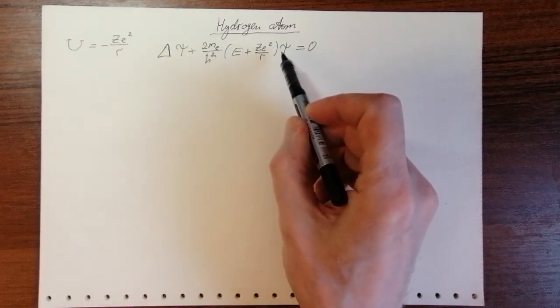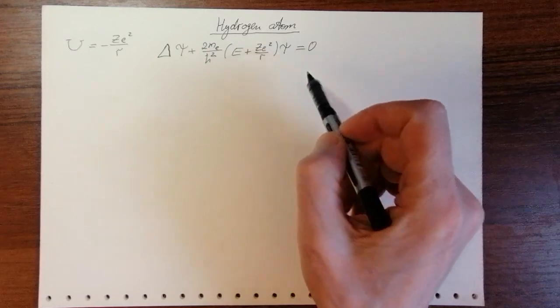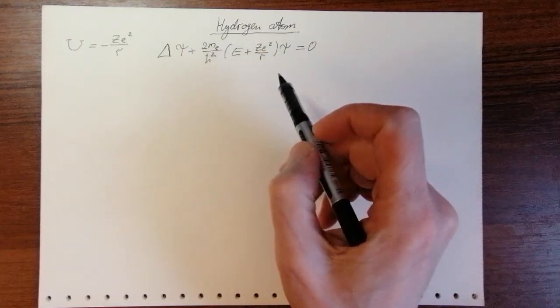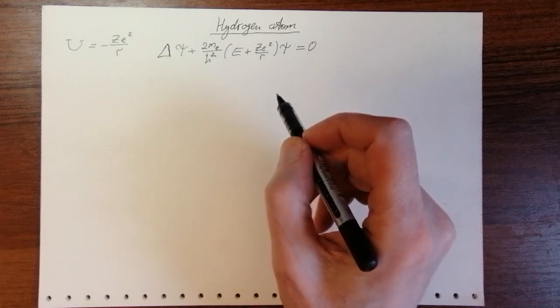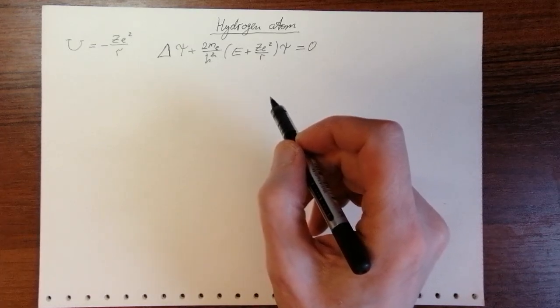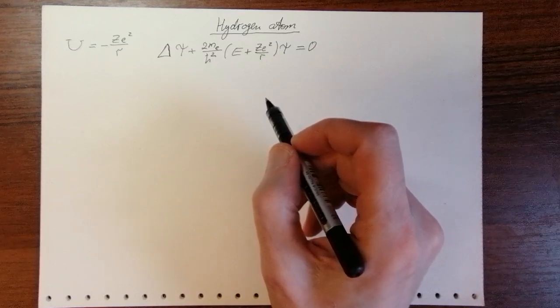that distinguishes it from the previous cases which we considered, I mean the one-dimensional potential well, for example, or the one-dimensional oscillator?